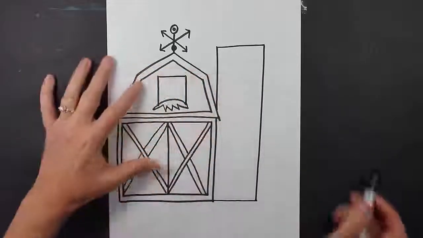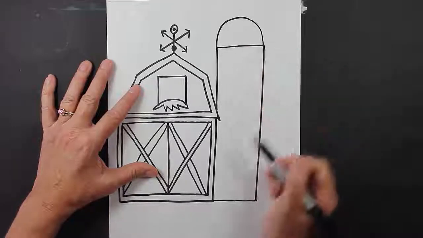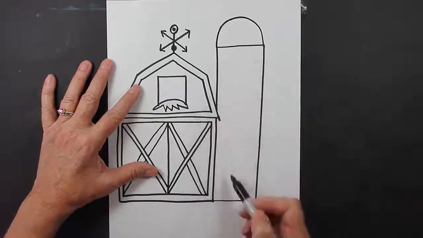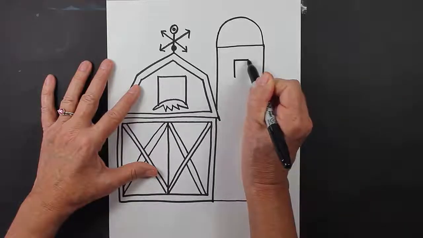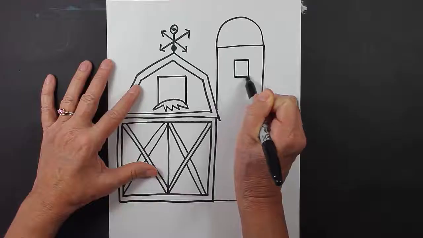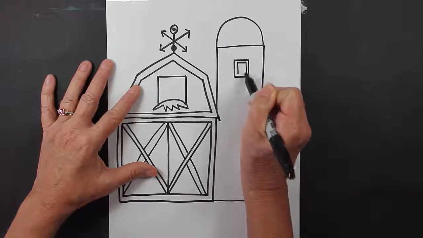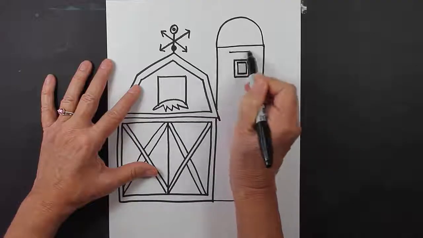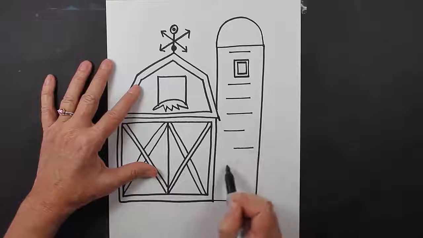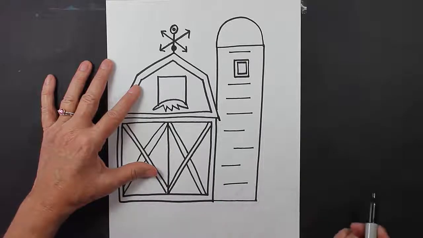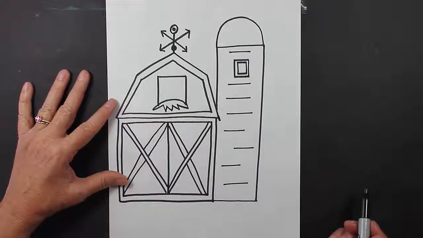At the top of my silo, I'm going to make a curved line like this. And then inside, you can make a window if you'd like. I've not seen a lot of silos in my life, so I'm just kind of decorating it the way that I think would look nice. If you want to make this look different, please go ahead and do that.